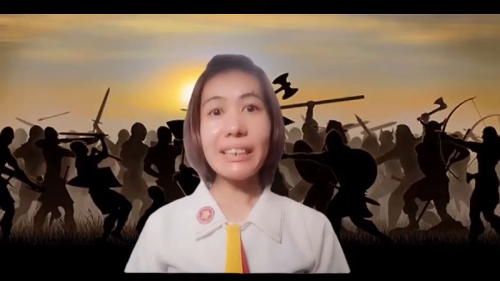So those are the two categories of conflict, and both internal and external are very important for a good story because they are all part of our life. That's all. Thank you.